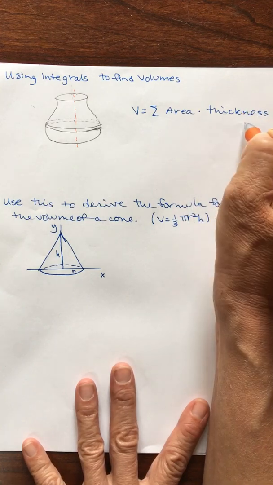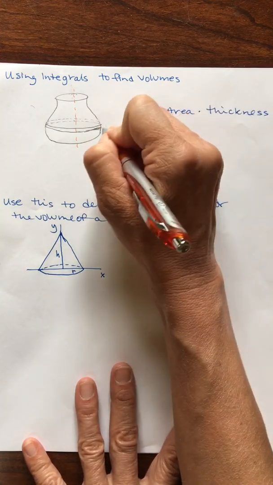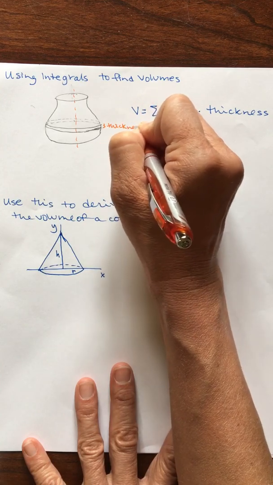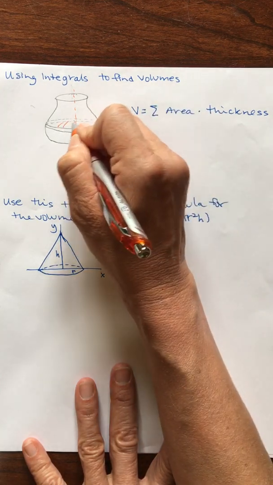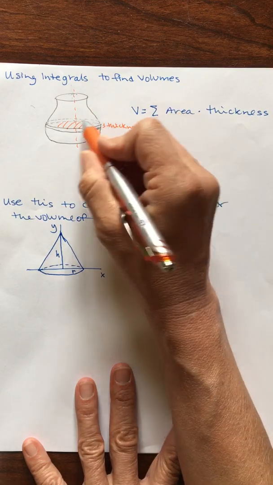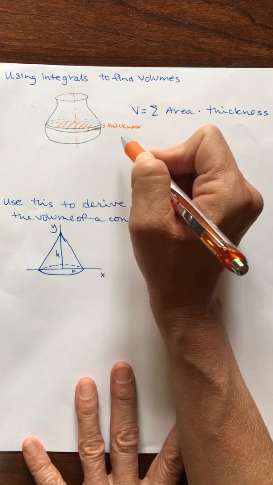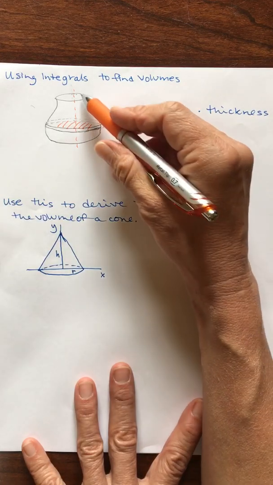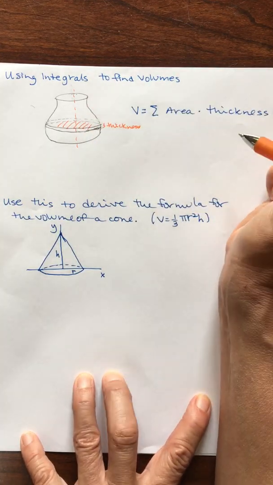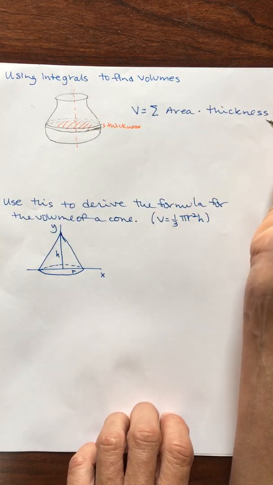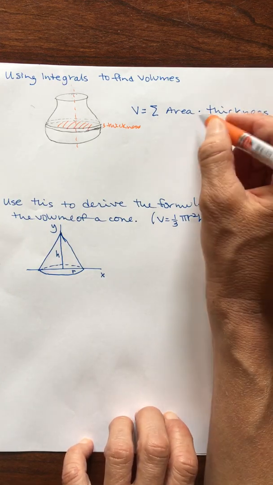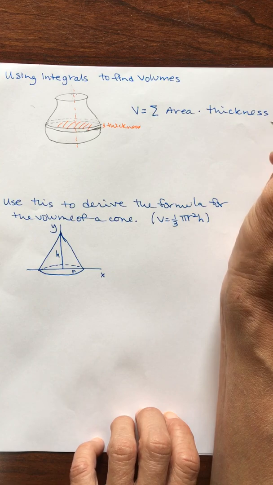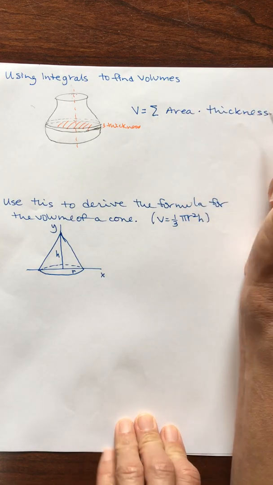Then we'll add them up. We'll add up the areas times their little thickness. So here's the thickness, and then the area, and that'll give us this little slice of volume. Then we'll add up all of those slices, and it'll give us the total volume of that vase shape.